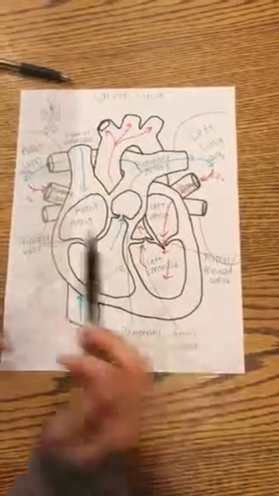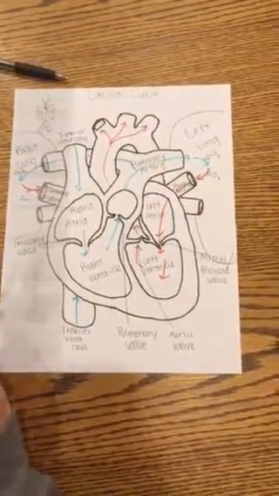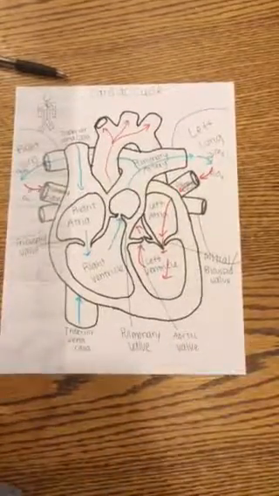And this happens each time your heart pumps and beats. And so here's the cardiac cycle.